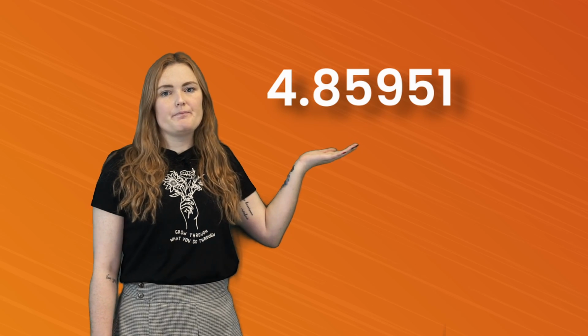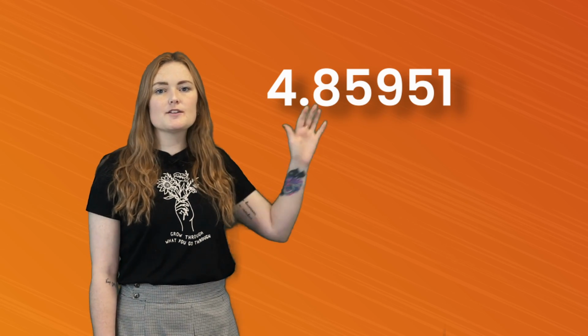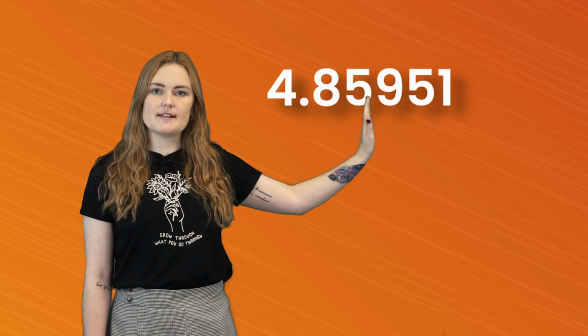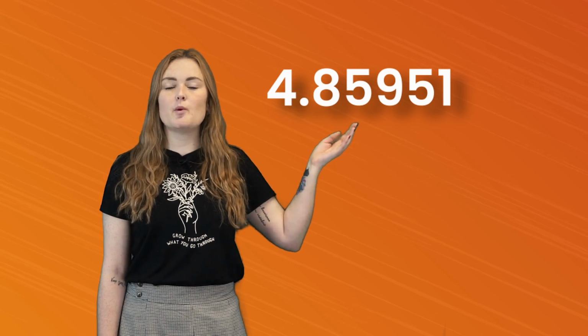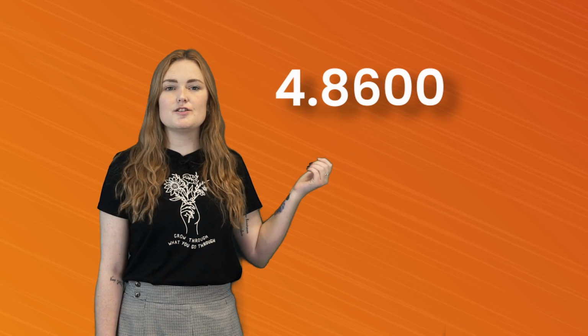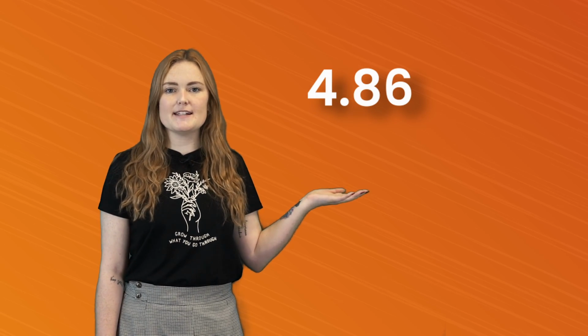Another example, 4.85951. Let's round it to 2 decimal places, so let's cut it off after the second decimal place. The next number is a 9, so that means to round up, so our 5 will become a 6. So the answer to 2 decimal places will be 4.86.